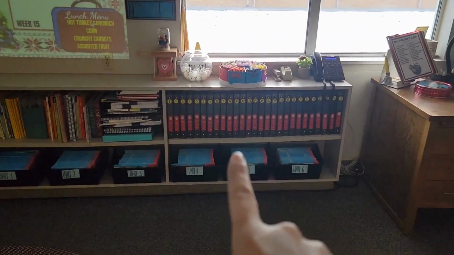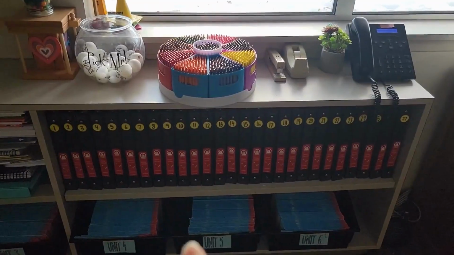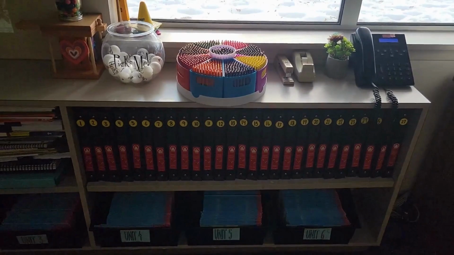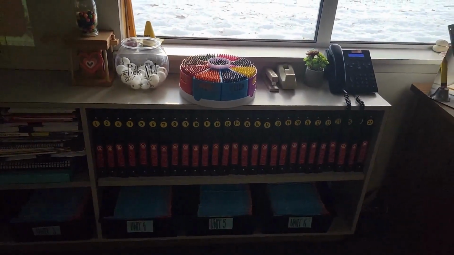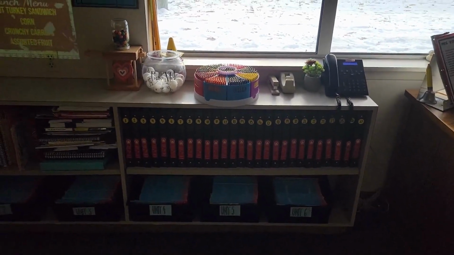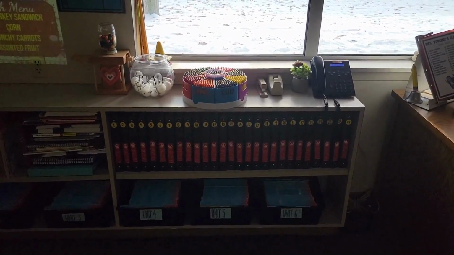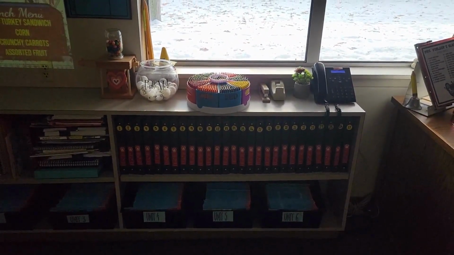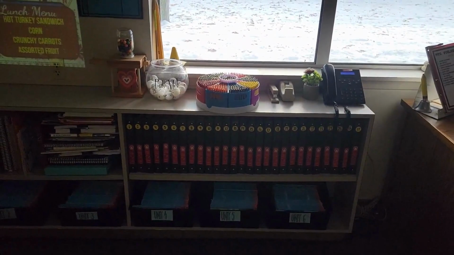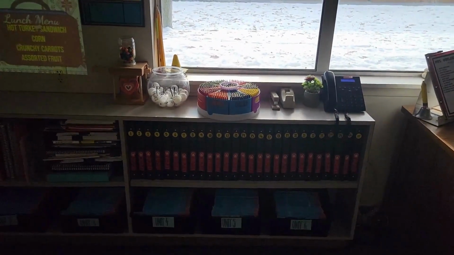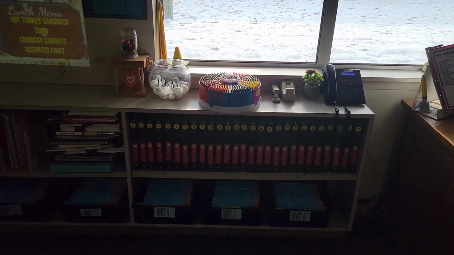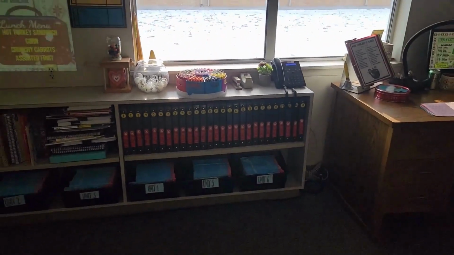Here we have our data binders. This is obviously where we keep all of our data, including reading, writing, math, and even AR. I don't know if you guys know what AR is, but it's where the kids read a book, take a test on it, and then if they get 70% or higher, they earn some points for that.